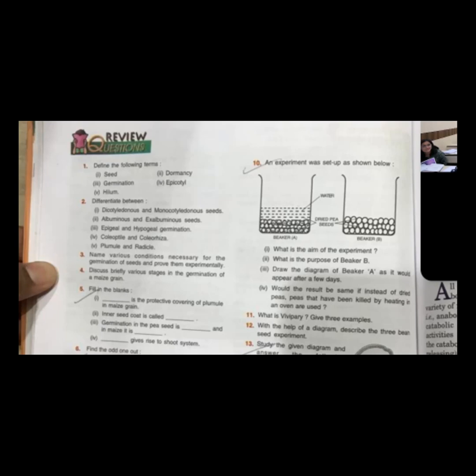Can you see this number 10? Yes, ma'am. Are the questions clear to you? So solve number 10. And number 11 last, we'll complete this chapter with this.